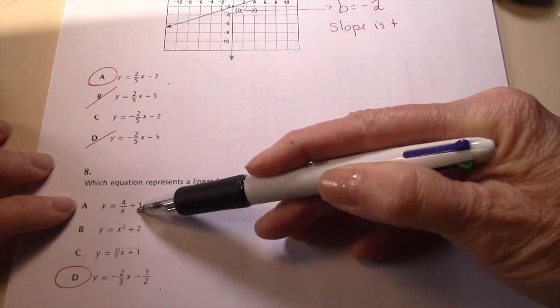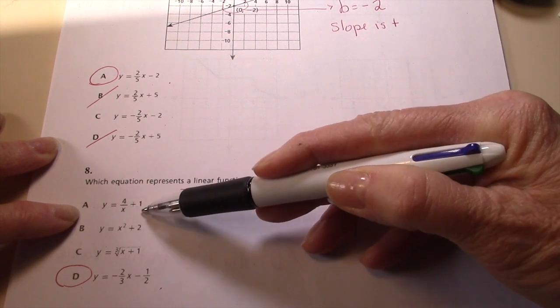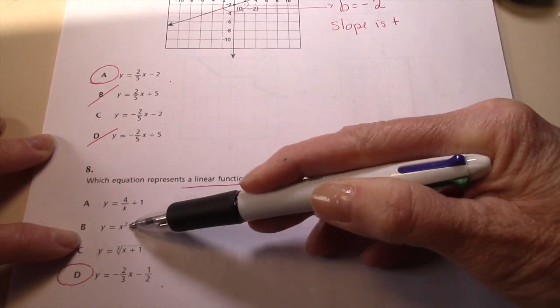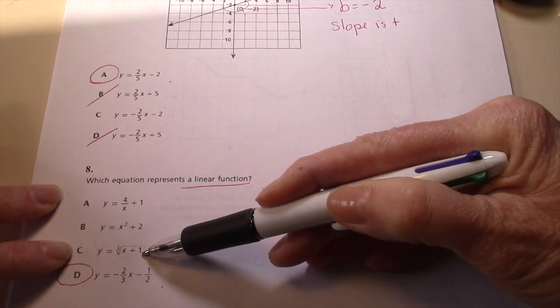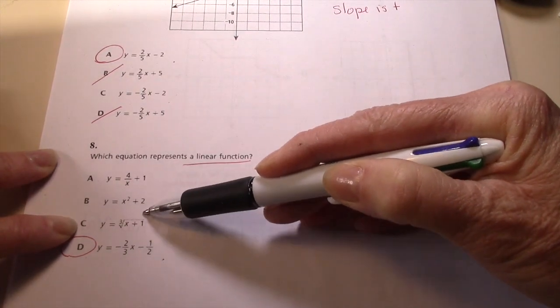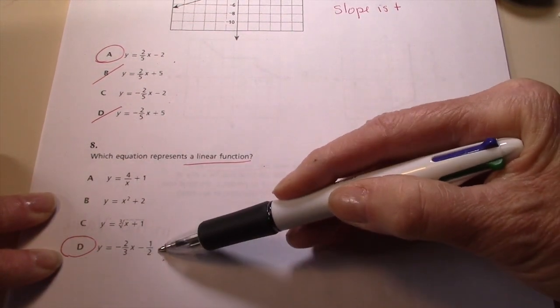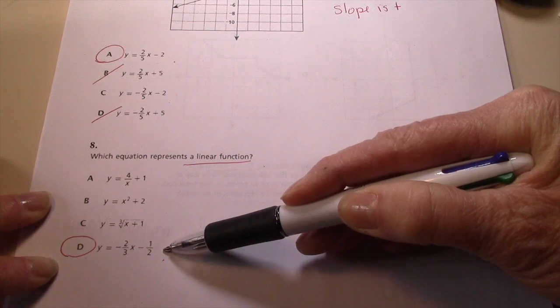Okay, if you divide by x and x happens to be 0, it is not linear. Okay, it's undefined. You can't have it. Squared, this is quadratic. This is some radical form, never even done one of those. So these three are not linear. The last one, there's your slope, there's your y-intercept. This is linear. Letter D.